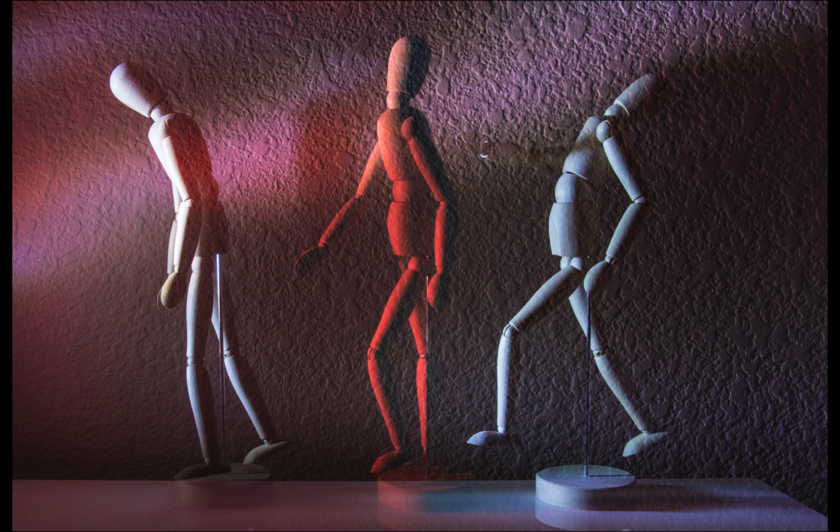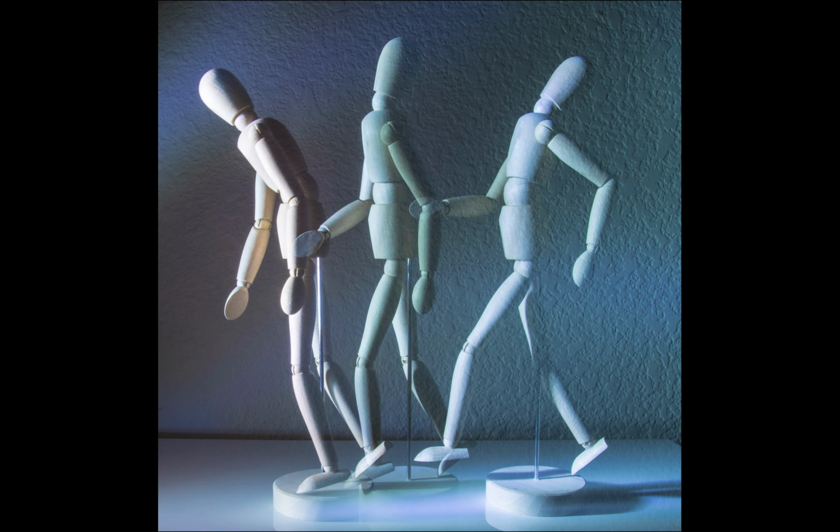This was another student who did multiple exposures in camera of this figure. He changed the color of the light between exposures, really played with it a lot with this drawing tool.